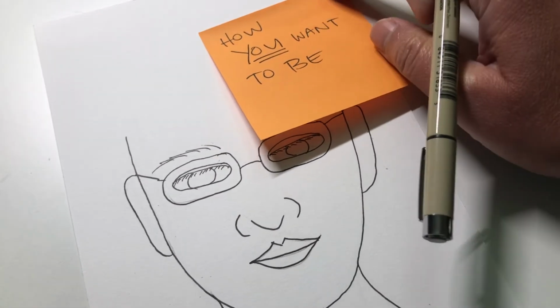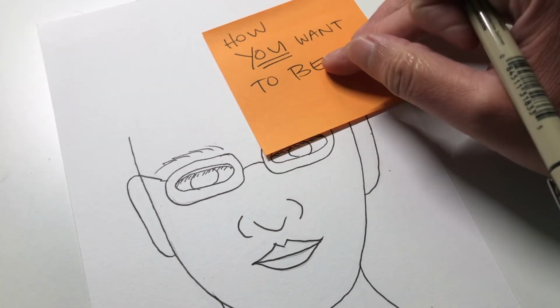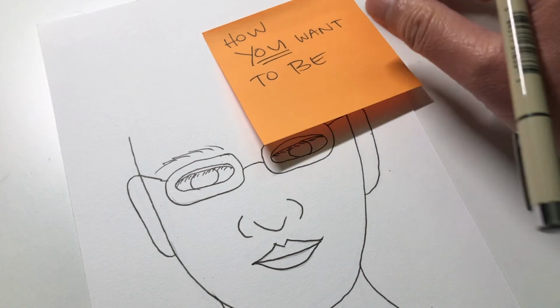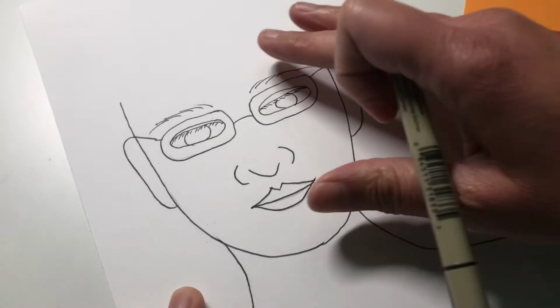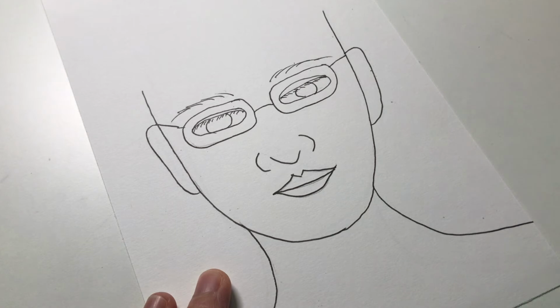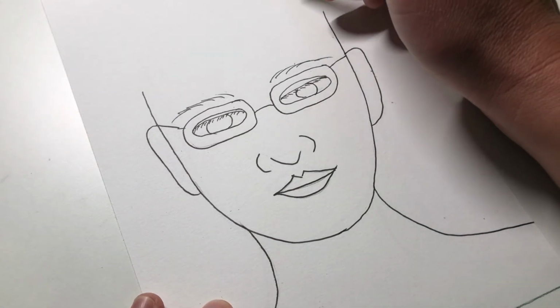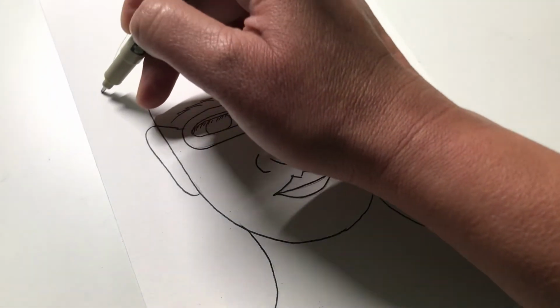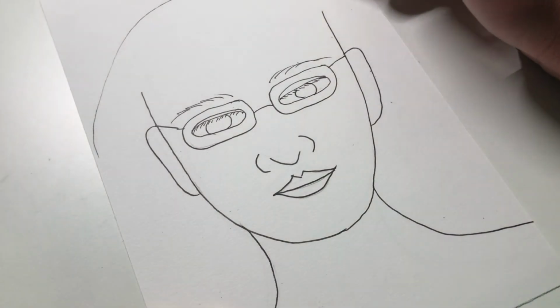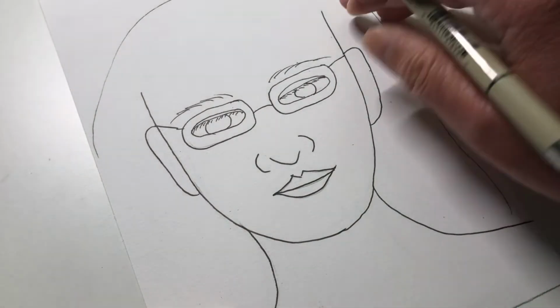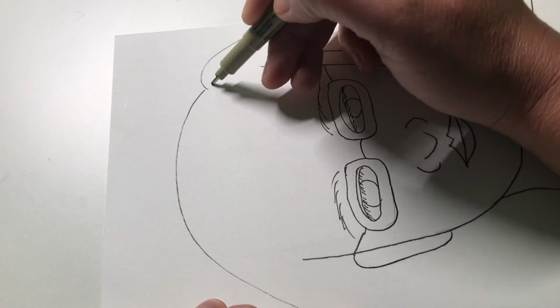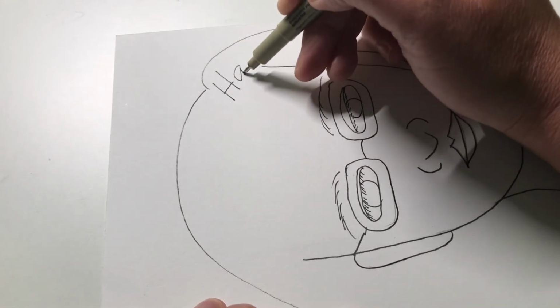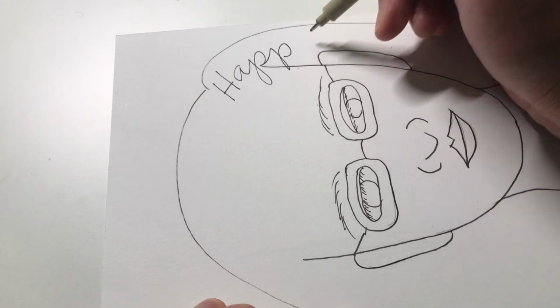Next, we'll take some of the words that we listed on how we want to be, and we're going to incorporate them into our hair. First, I'm going to draw kind of just the outline of my hair. And then inside, I will write the words from my list.